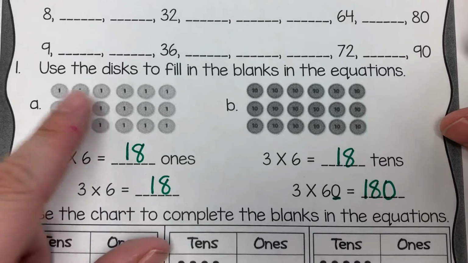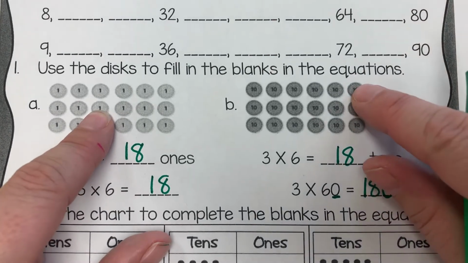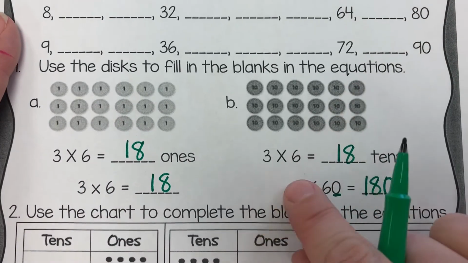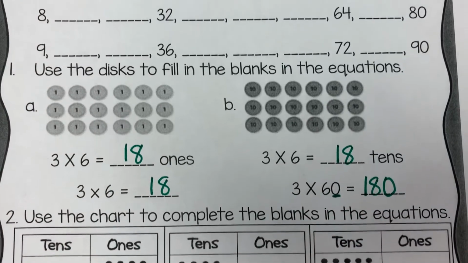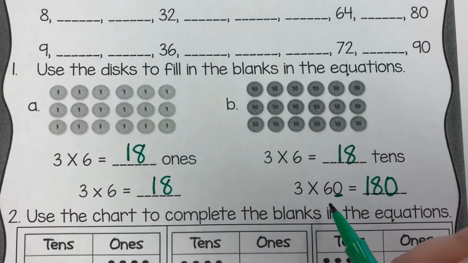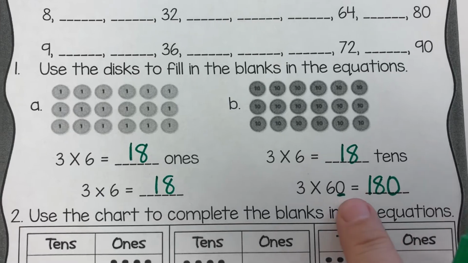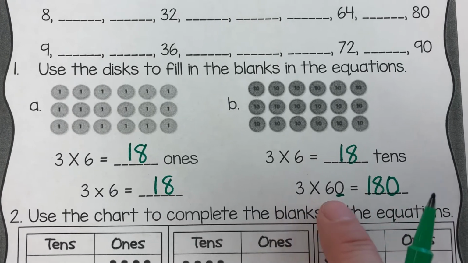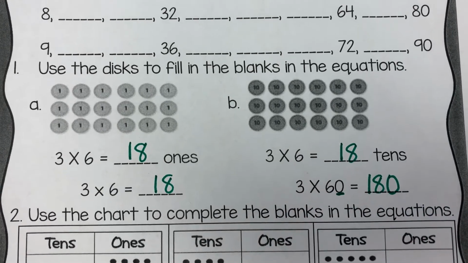So really there's a difference between 1 in each group here and 10 in each group here. So we have 3 groups of 6. When we're multiplying something that is in the 10s, you don't really have to worry about that 0 too much. You multiply the numbers that aren't the 0 and then add a 0 to the end.